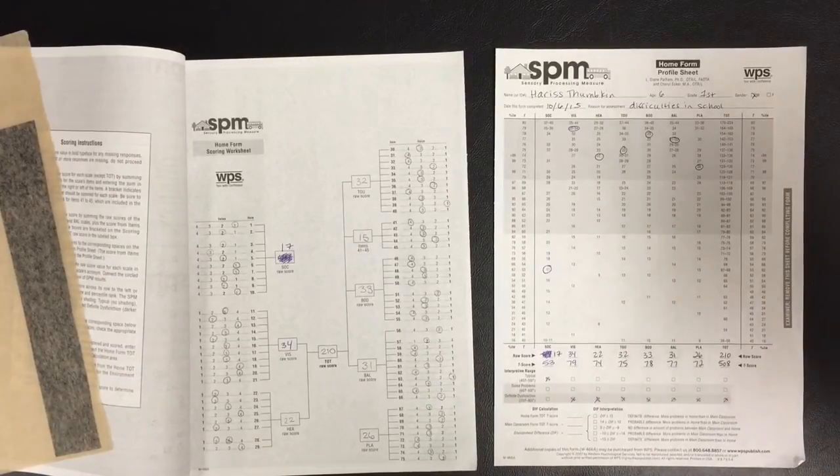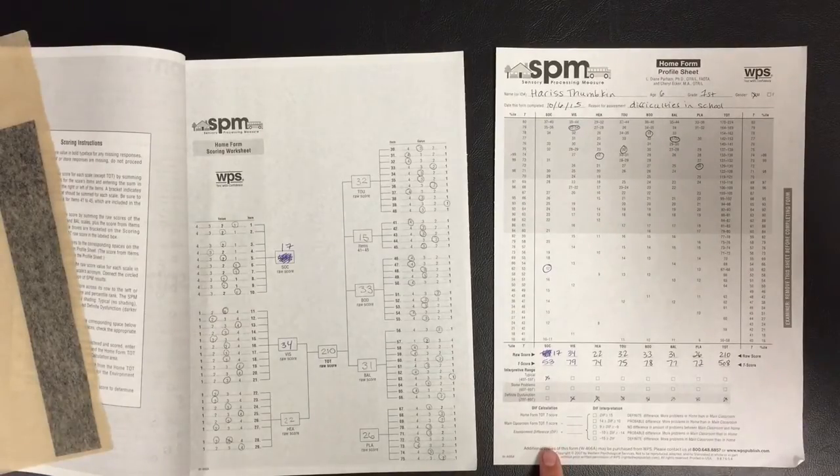This part of the form is only filled out if both the home form and the main classroom form have been completed for comparison purposes. In this case, we only completed the home form, so we did not need to fill this out. As you can see, the scores for this child largely fall within the definite dysfunction range.